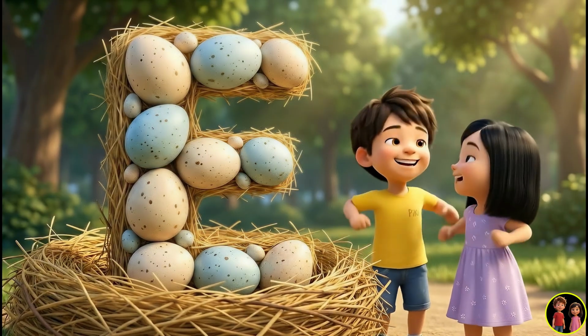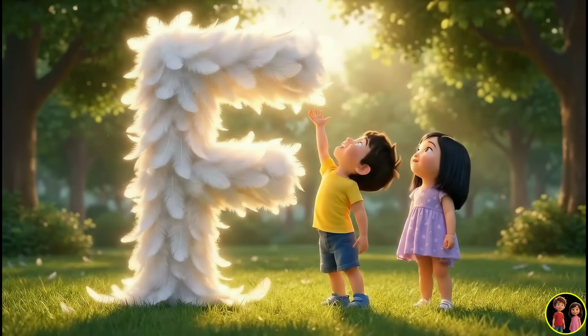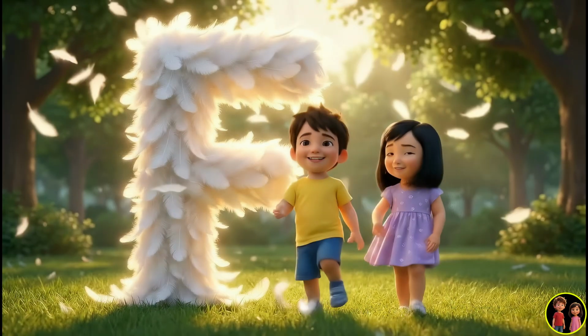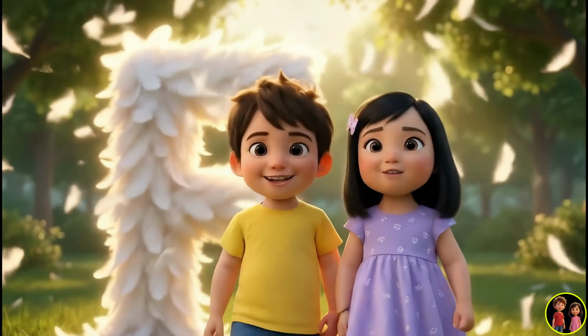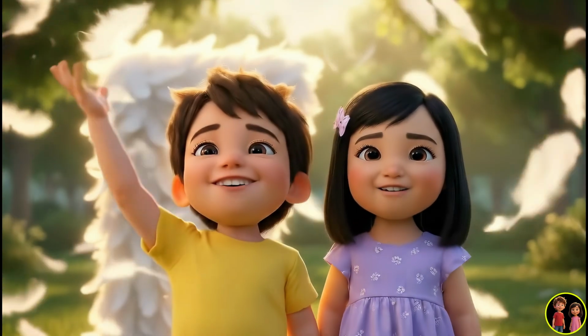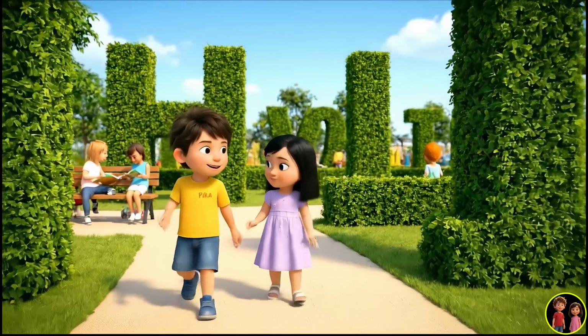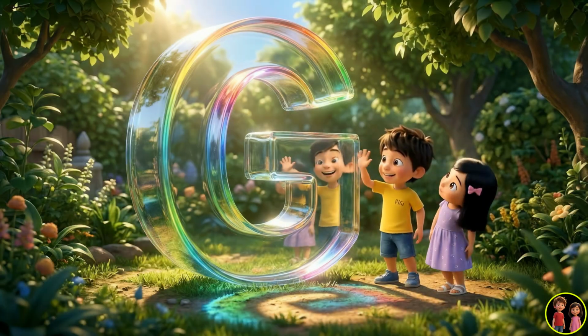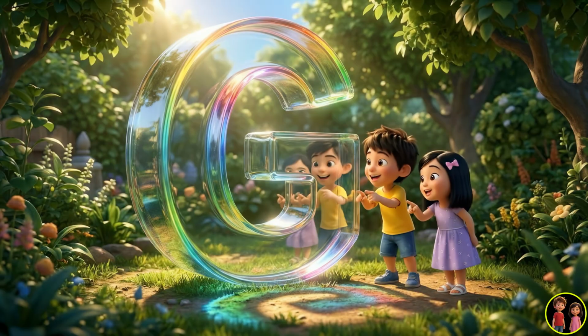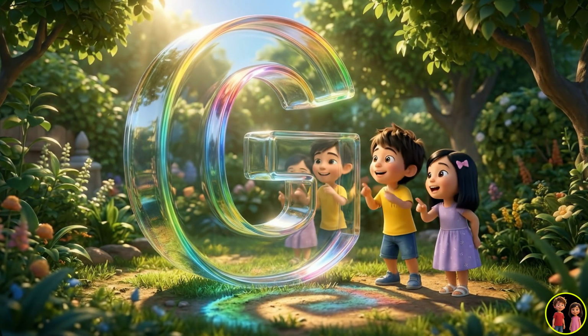E, E, E. F. Look at the fluffy feathers. F is for feather. Let's spell it. F, F. G. Look at the glistening glass. G is for glass. Let's spell it.